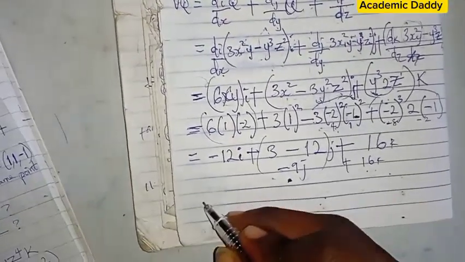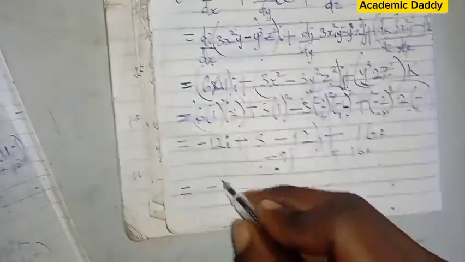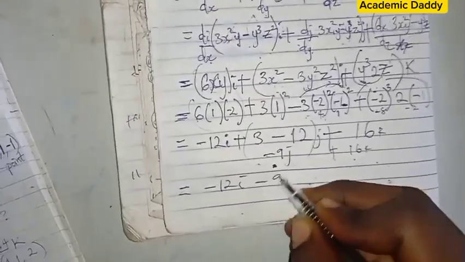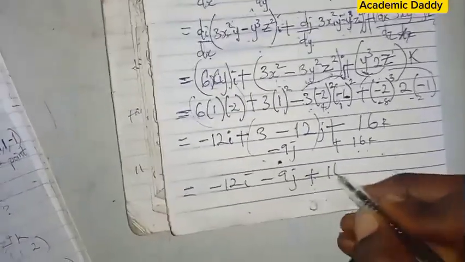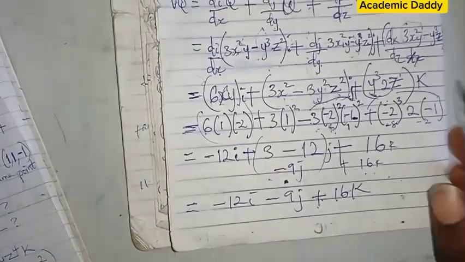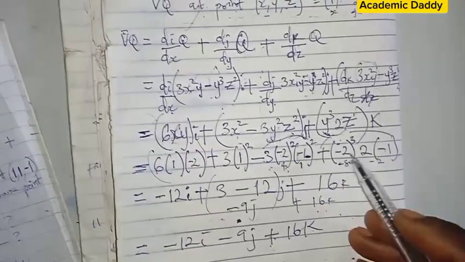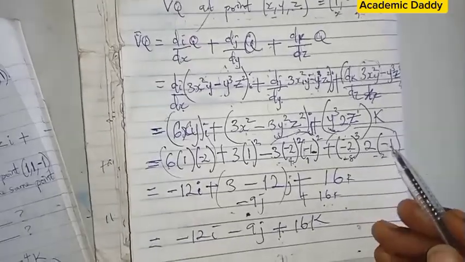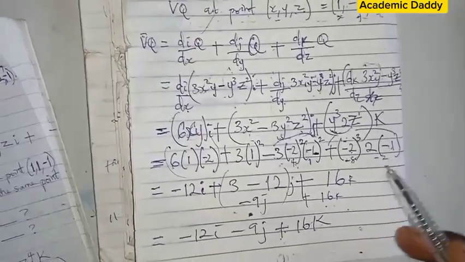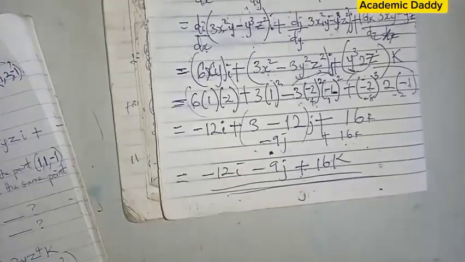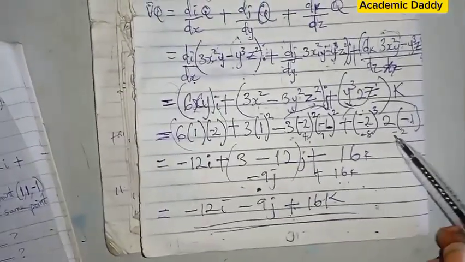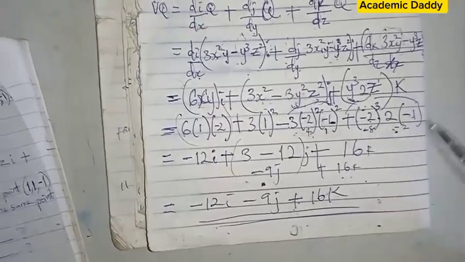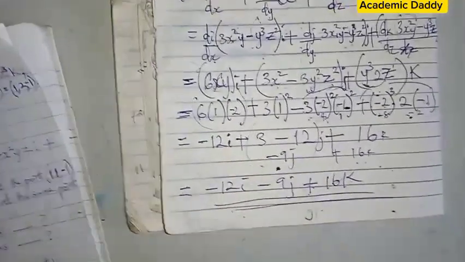So that means that what we have is just -12i minus 9j plus 16k. Yes, because we know that y is -2. So this is your final answer. If I'm not mistaken, if there's no mistake, check well. I'm not checking whether there is a place where we made a mistake, but we are correct. So this is your final answer.